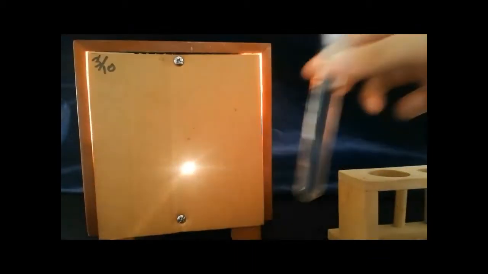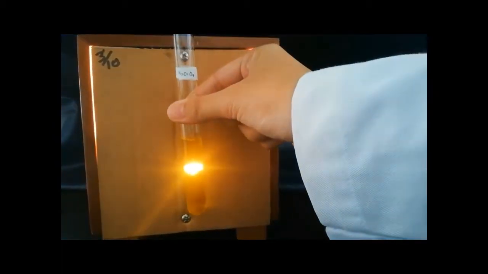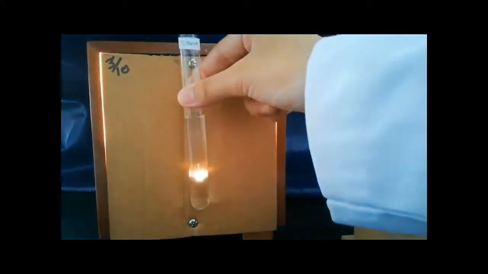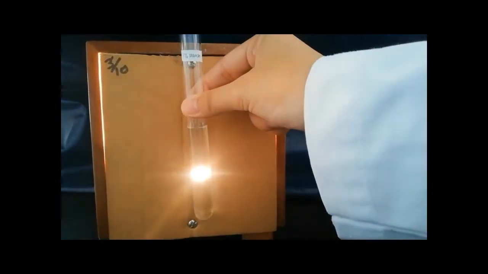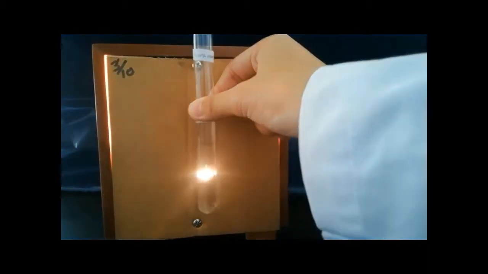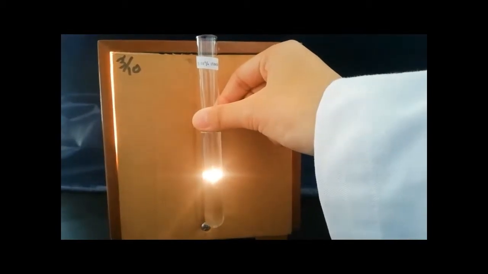Each test tube is placed separately in front of the light box. The amount of light which penetrates through the solution is observed. The Tyndall effect is the ability of the particles of a mixture to scatter light, that is, to make the path of a ray of light passing through it visible. Heterogeneous mixtures, which are suspensions and colloids, show the Tyndall effect, while a true solution shows no light.